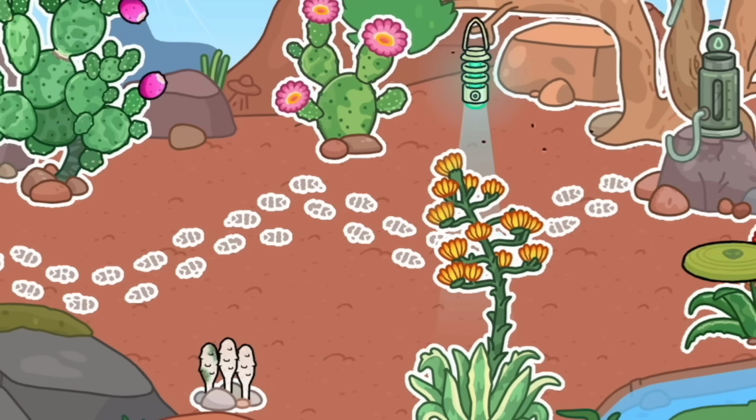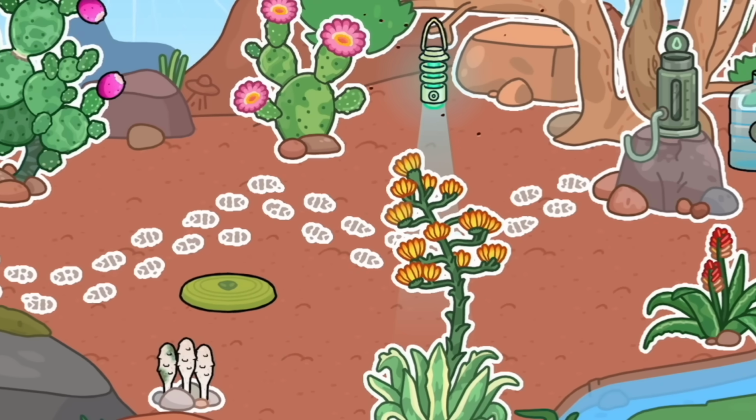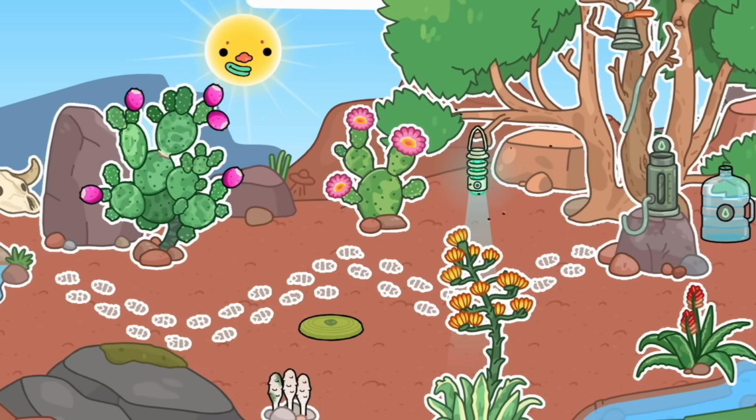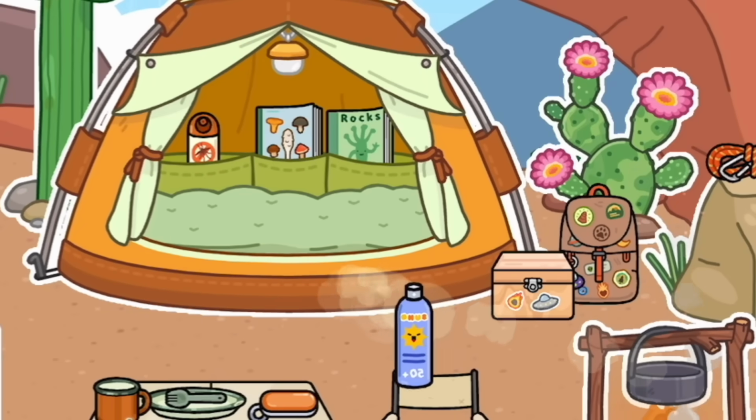There we go. Let's just add this random frisbee just here on the floor. Like someone was playing with it. They kind of forgot it. It's left there. We got some kind of sunscreen spray as well we can put in there.